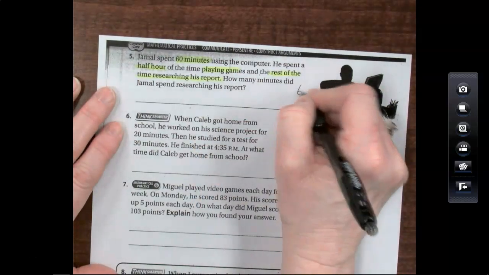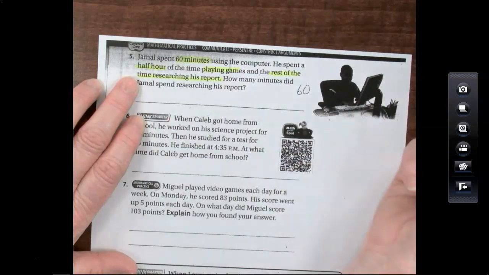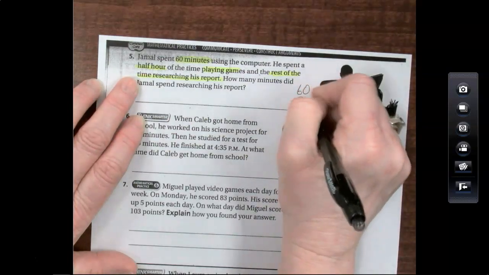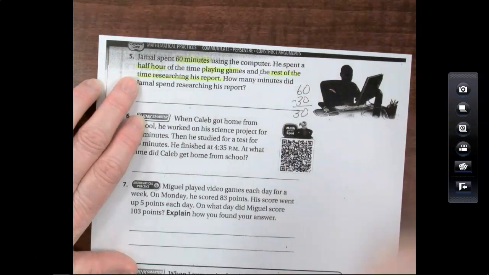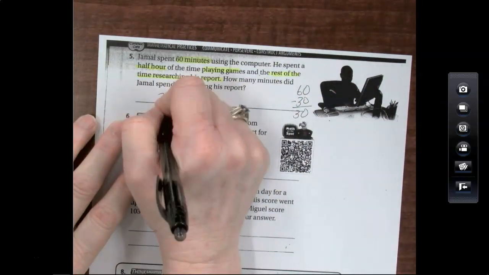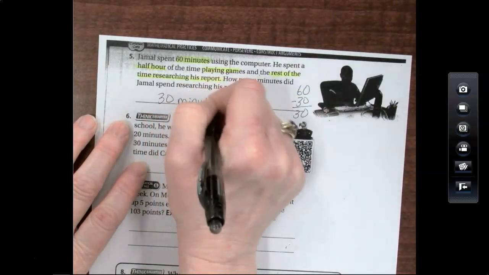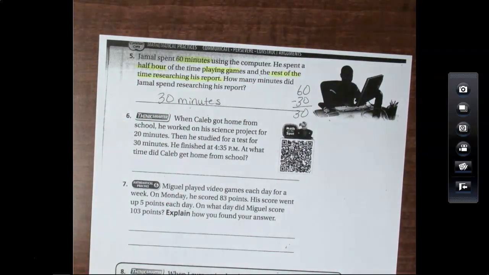You've got 60 minutes, half an hour playing games. Half an hour is 30. So if you take 60 minutes minus that 30 minutes, you have 30 minutes left. So he spent 30 minutes doing research for his report.